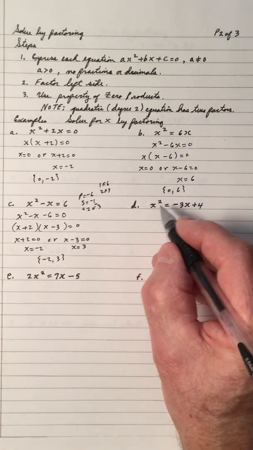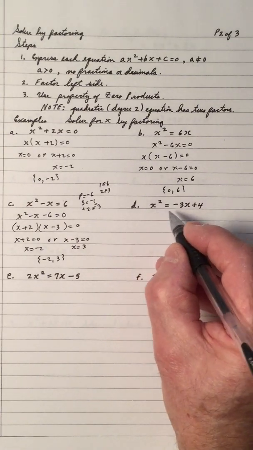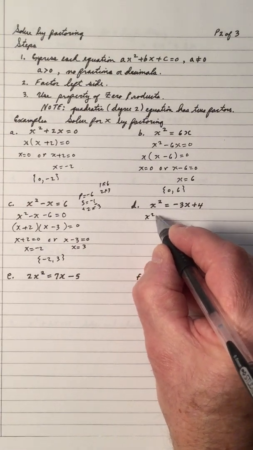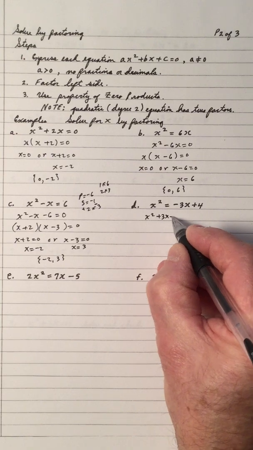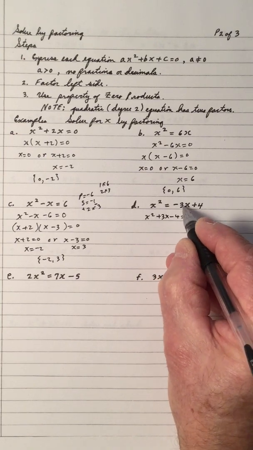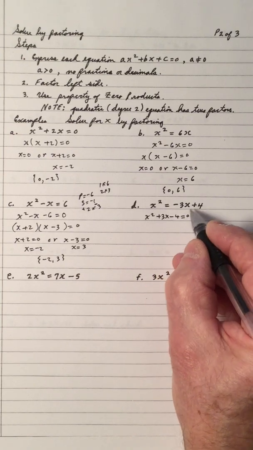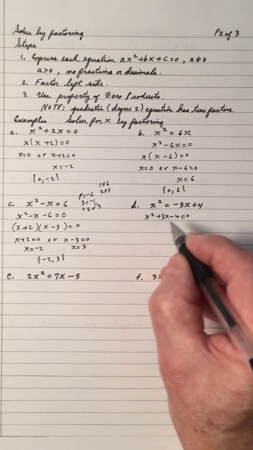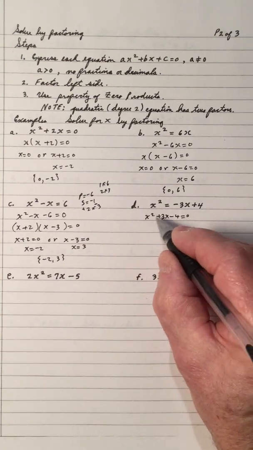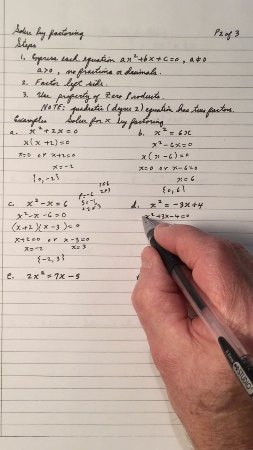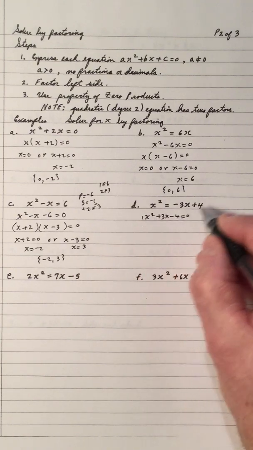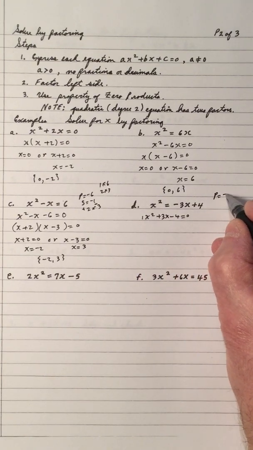solutions to the equation. D, again, we have to make it equal to 0, so x squared plus 3x minus 4 equals 0. The minus becomes the plus, and the plus becomes the minus, moving it to the left. And again, we have a trinomial. We have a 1. Because we have a 1, the product is the negative 4.